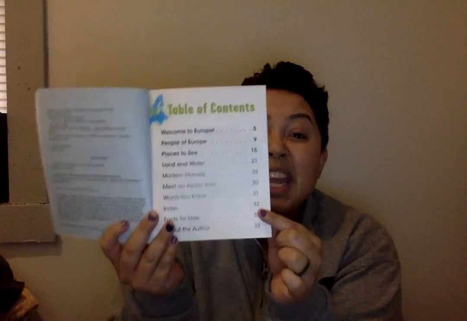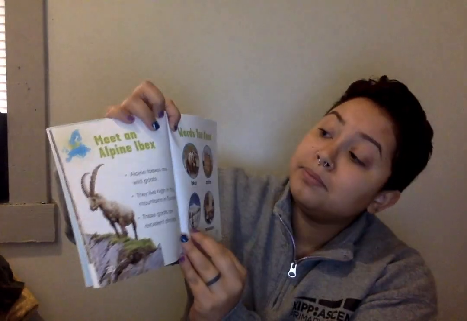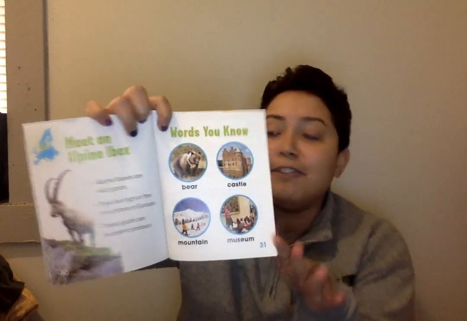Yeah, if you said an informational text is a book where the author's trying to teach us something, you're right. So here is an informational text about Europe. Informational texts have some pretty special things that we don't always see. We might see a table of contents where it tells us where we're going to find the information in the book. So if I want to learn all about the people of Europe, I'm going to go to page 9. We might also see words to know, kind of like a little dictionary. Sometimes they have the definitions.